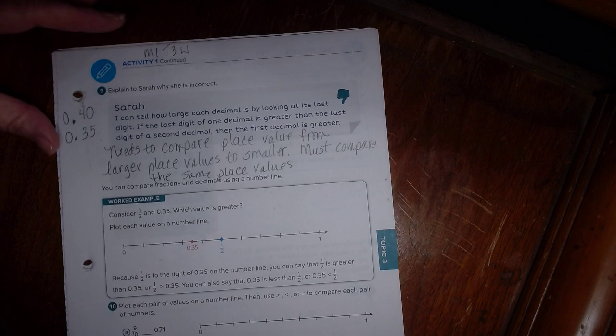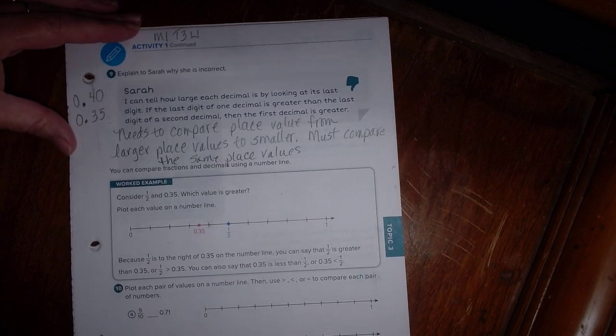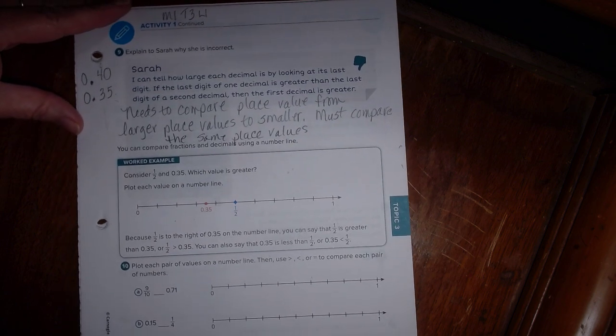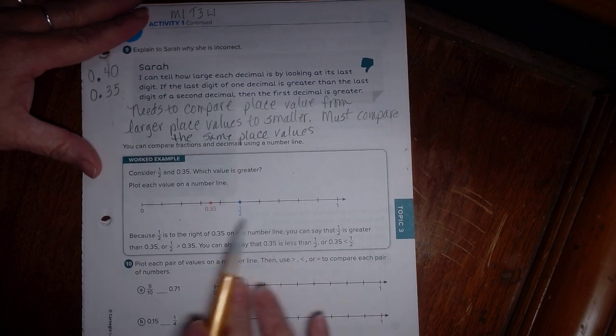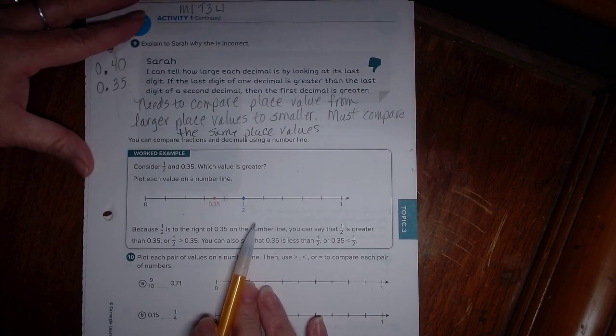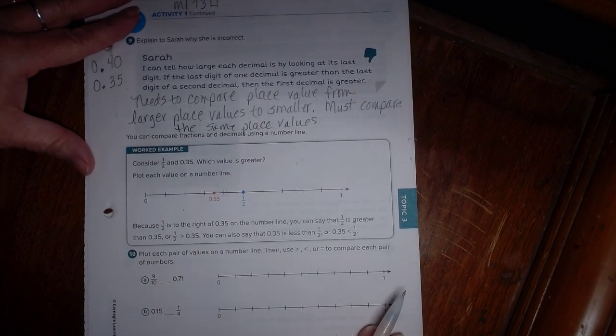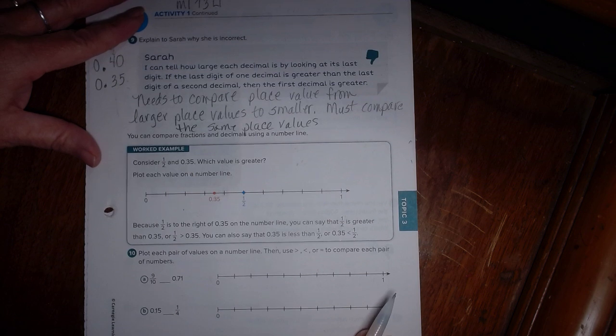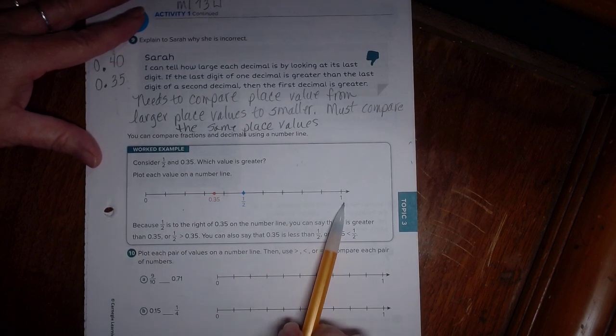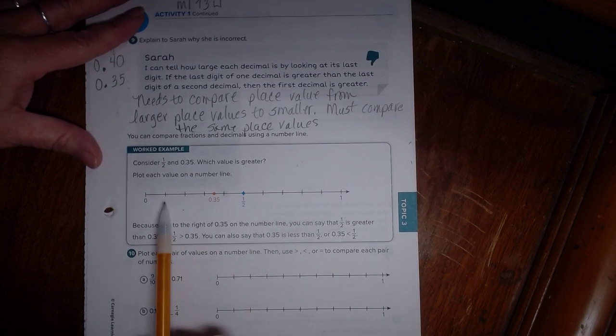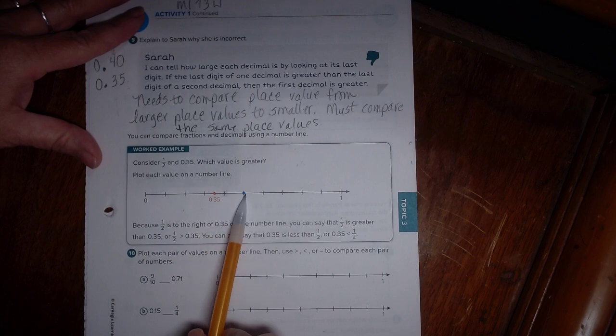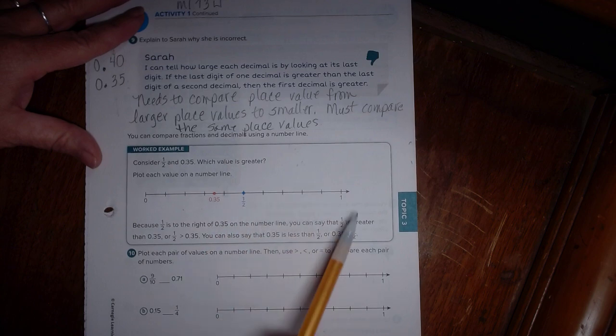You can compare fractions and decimals using a number line. Consider 1/2 and 35 hundredths. Which value is greater? They already have it out here on the number line for us. It says plot each value on the number line, and they have so graciously done that. Notice we have between 0 and 1, and there's 1, 2, 3, 4, 5, 6, 7, 8, 9, 10.